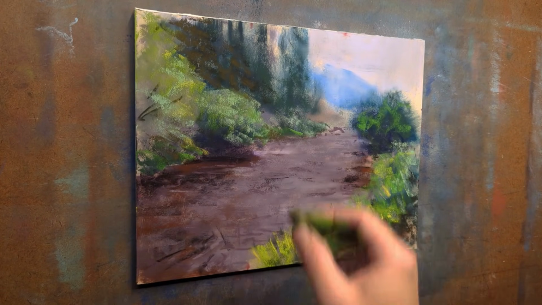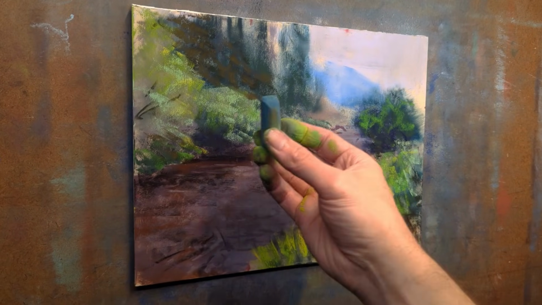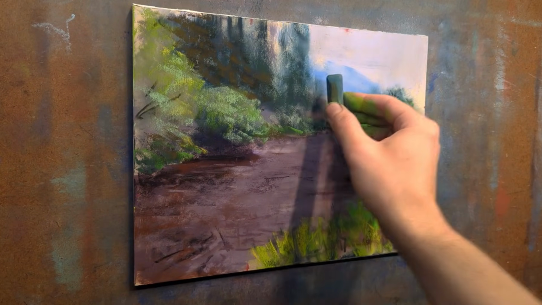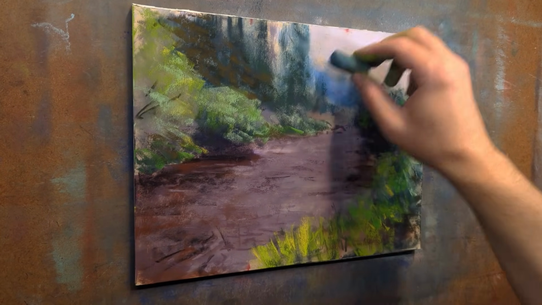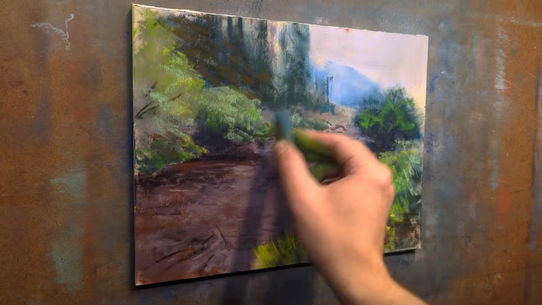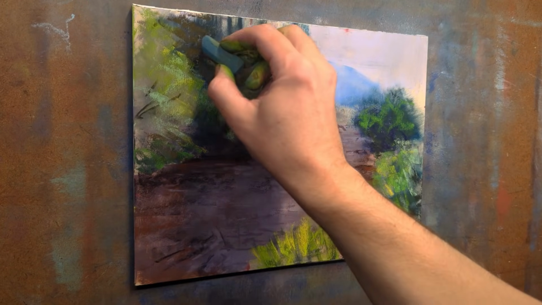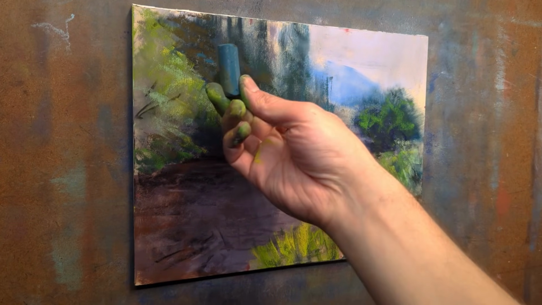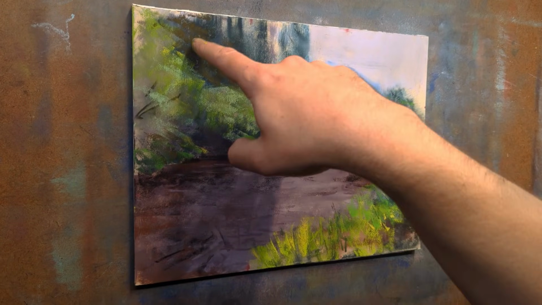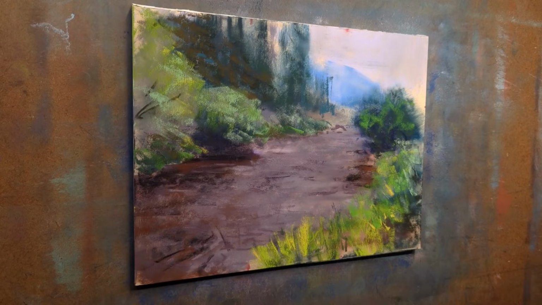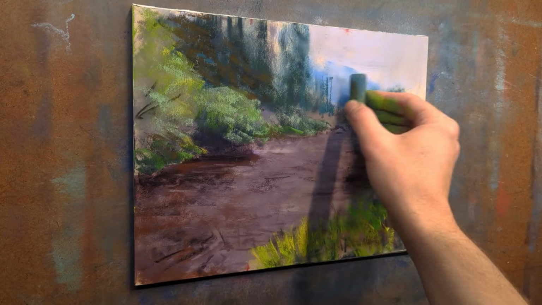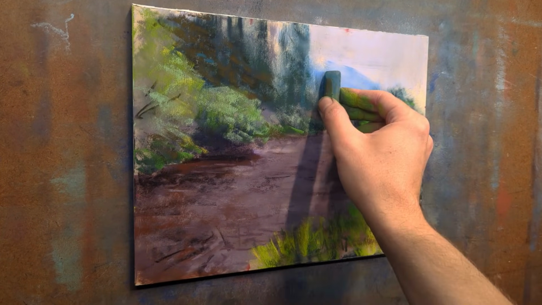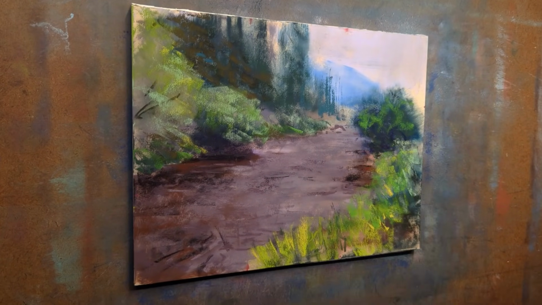And then if I really want to exaggerate, I can go with a really blue-green like this and do some of this far foliage with that. And you can see the difference if I make a mark here. You can see how that looks really blue, but still in what we consider a green range. And then that looks really brown, but again, still in the green range. I can use this and push some of these distant trees even farther away from me.